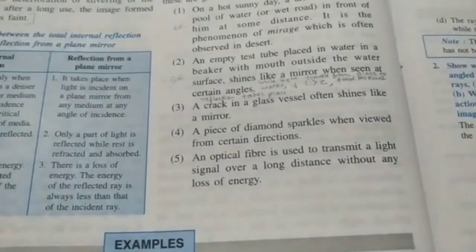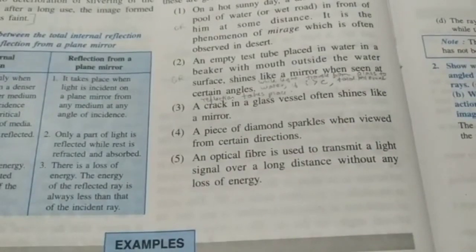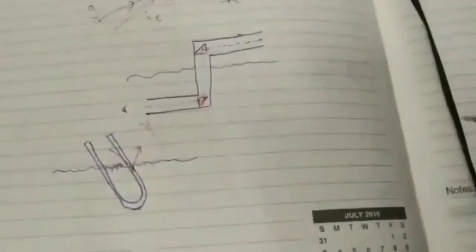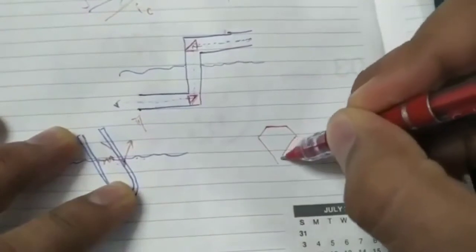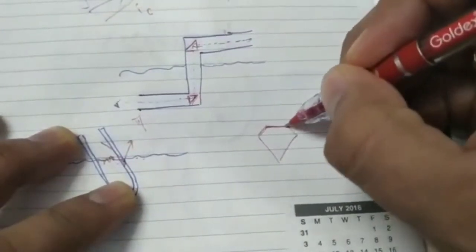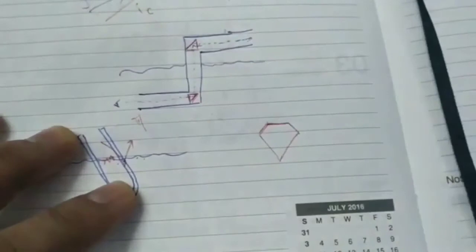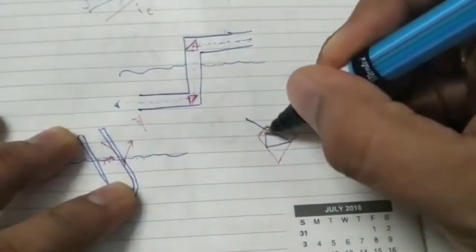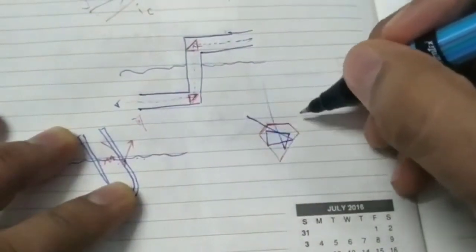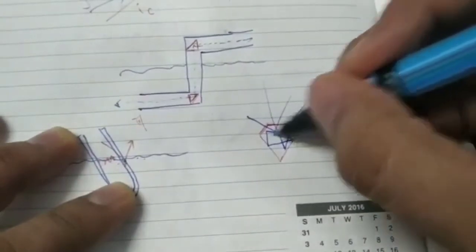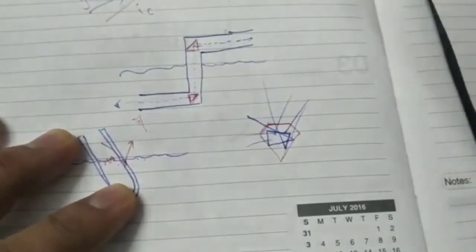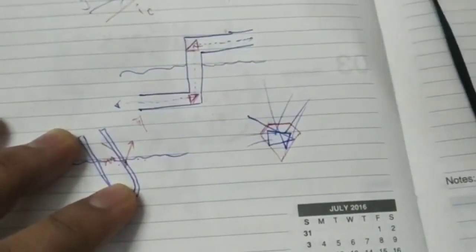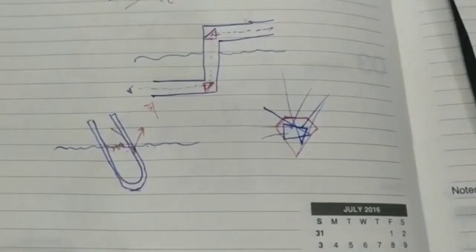A piece of diamond sparkles when viewed from certain directions. So, a diamond is cut in a special shape. It's a very complex science. I'm drawing a very simple one. But the angles are actually measured while it is being cut, so that maximum total internal reflection takes place and light emerges out from all the faces of the diamond. So no matter from which angle you view it, it will always sparkle, and that is the quality of a diamond, a cut diamond. Even yours will sparkle in each and every field you choose.